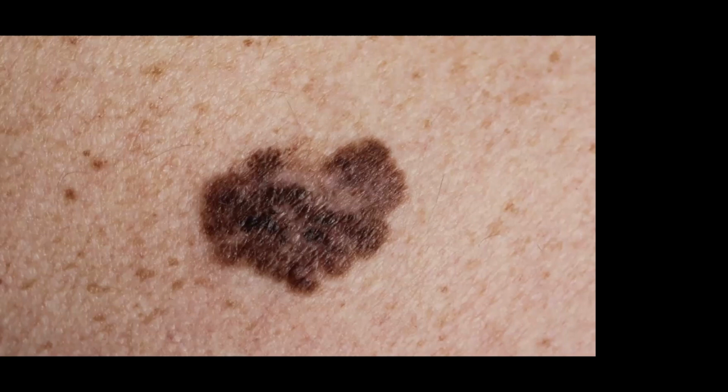We can't assess the size here, but you can measure the diameter to see, is it a large lesion over 6-7 millimeters? And has it changed over time? These are the questions you'll be asking yourself.